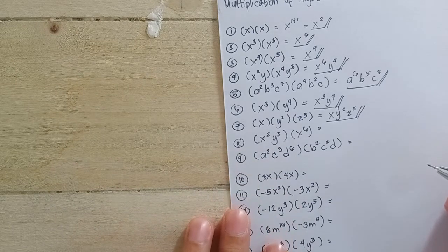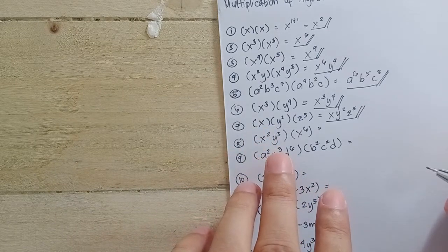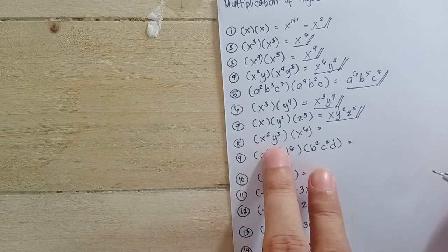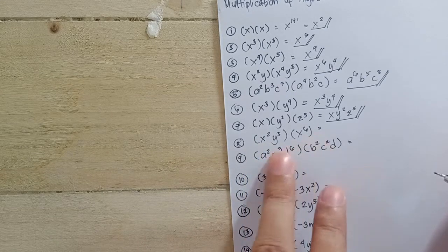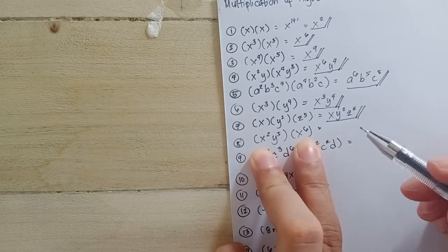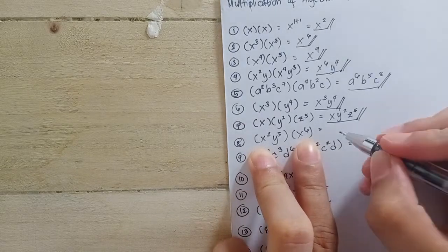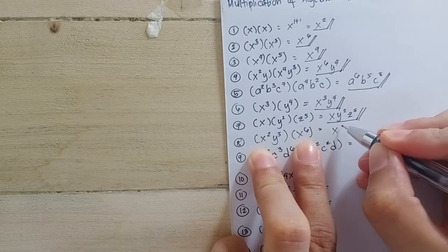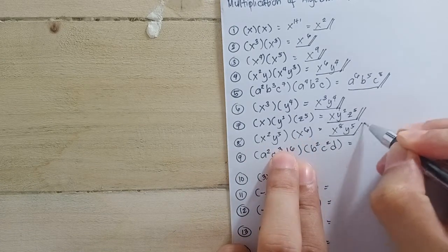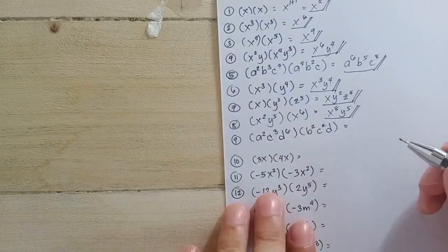Number 8. X squared y raised to 5 times x raised to 6. So kung titignan mo yung y, wala naman siyang kaparehas sa kabila. So you'll just copy. Pero yung x, meron siyang kaparehas na letter sa kabilang group. So yung 2 at saka 6, i-add mo. So you have x raised to 8. And then yung y, you'll just copy, since wala namang y dun sa kabila.